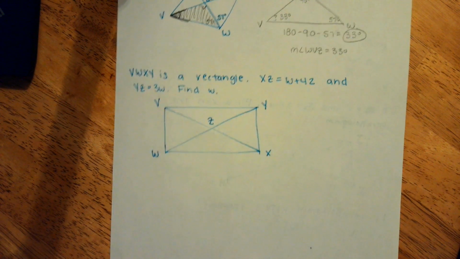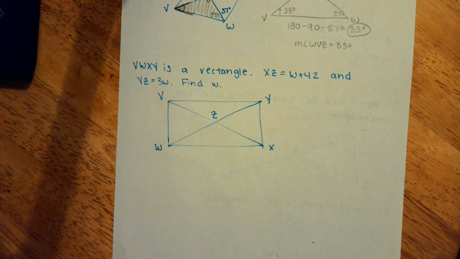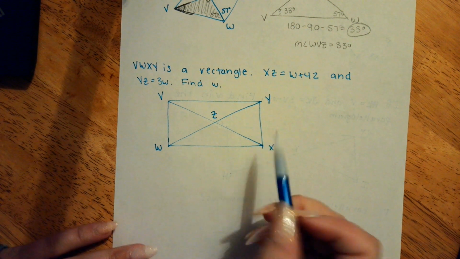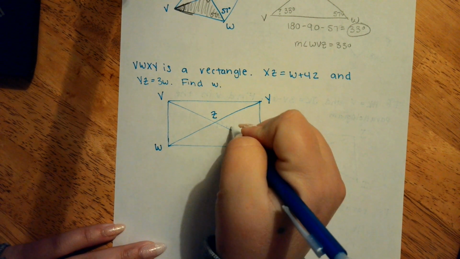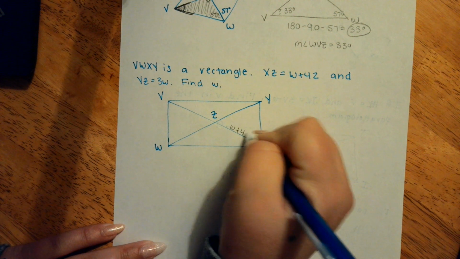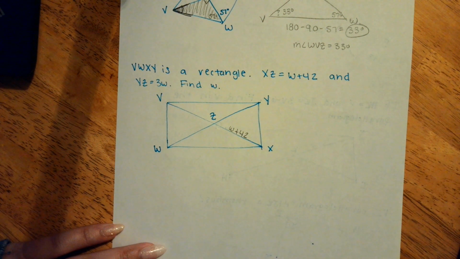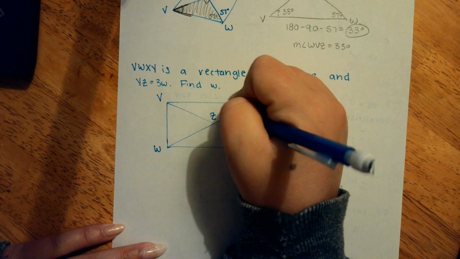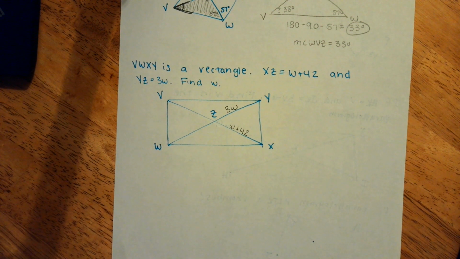All right, last example here. We've got a rectangle this time, and we know that XZ, so this is here, is w plus 42, and YZ is 3w, so that's up here. All right, so we're talking about the diagonals of a rectangle.